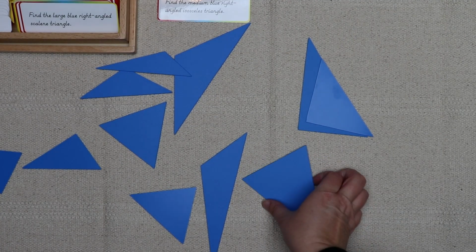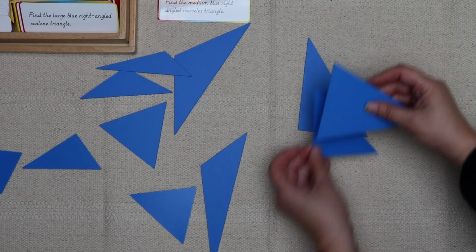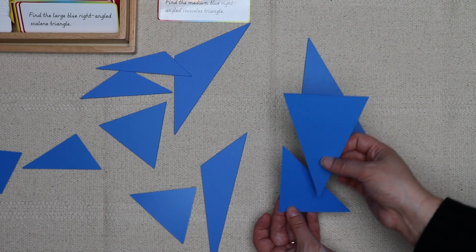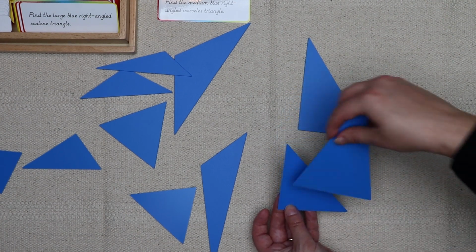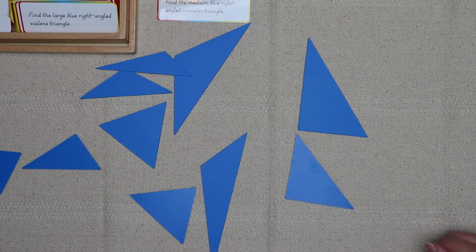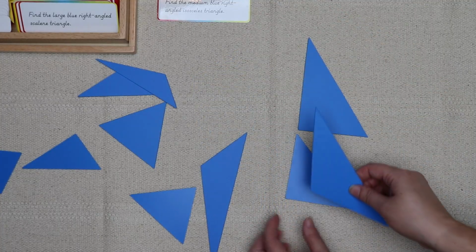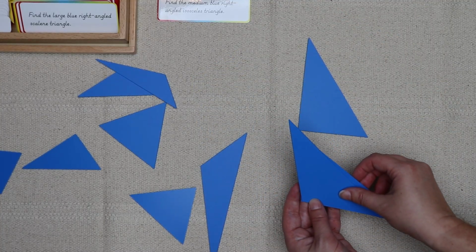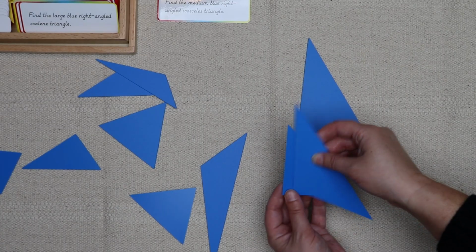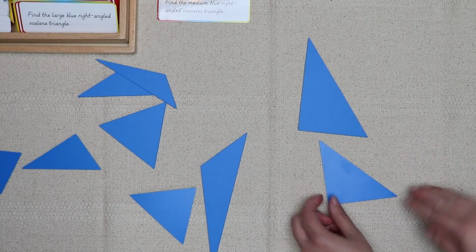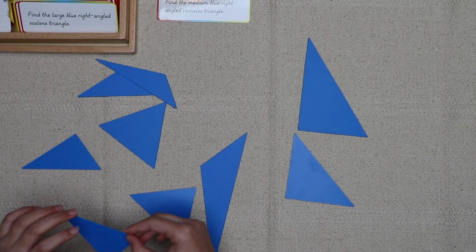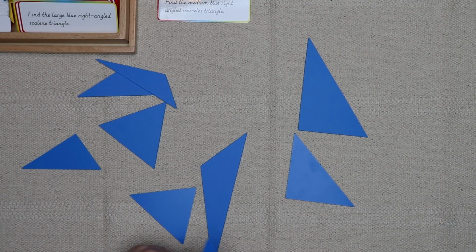Now she compares the angles of the remaining triangles to the right angle to determine if they are acute or obtuse angles. Here I am showing her how to test an angle by lining up the sides of the triangles. Looking at the bottom sides of the triangles, we can see if the one she is comparing to the right angle is less than a right angle, acute, or greater than a right angle, obtuse.